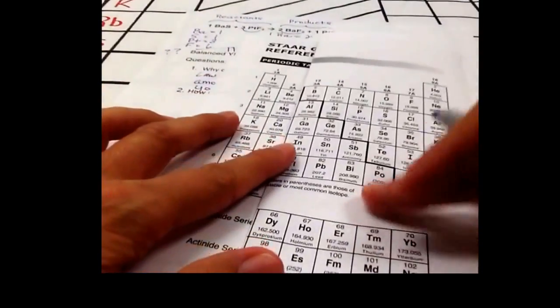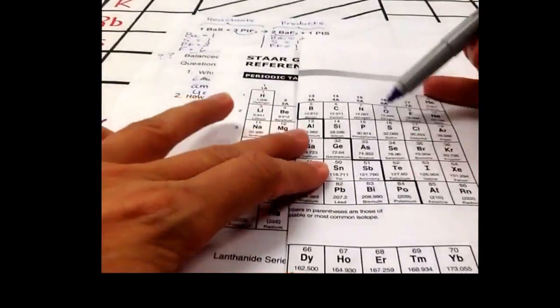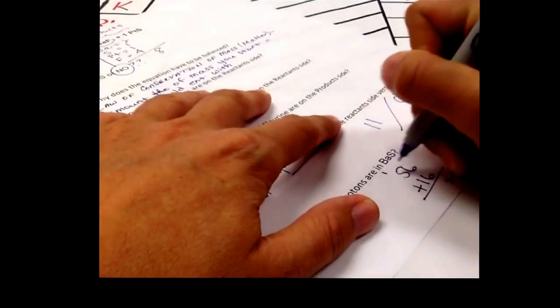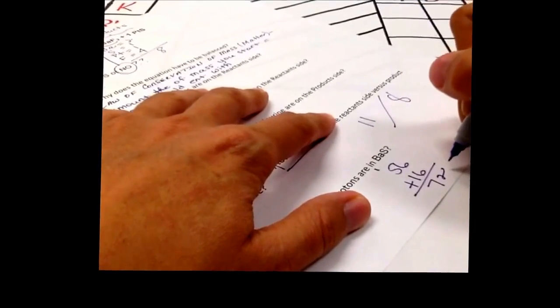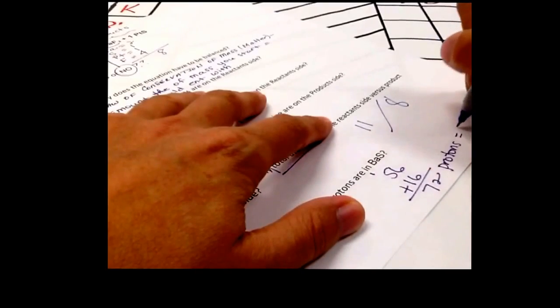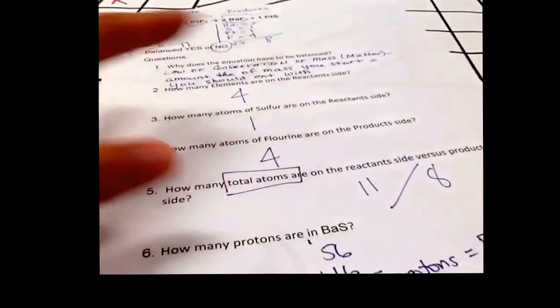Then I have to find sulfur, and I see that there are 16 protons in sulfur. So I would simply add the 2, and I have 72 protons in barium sulfate.